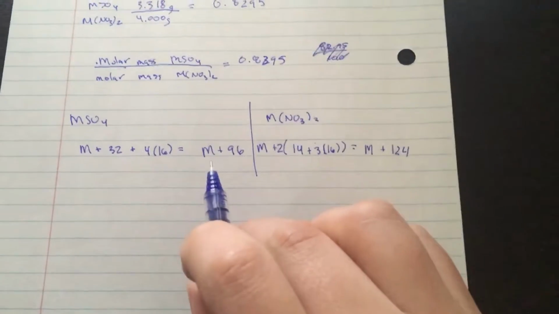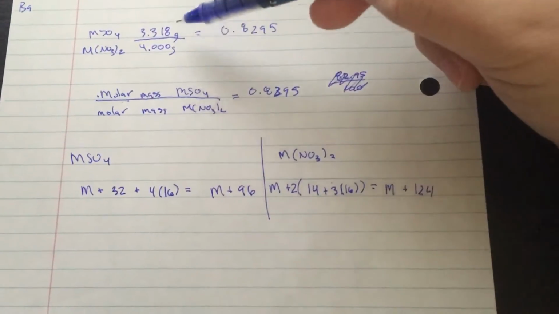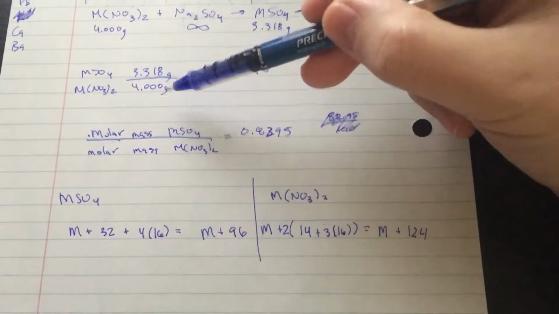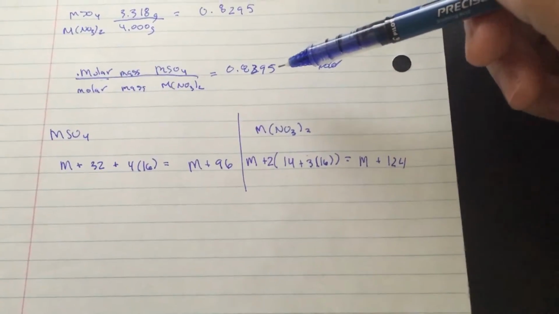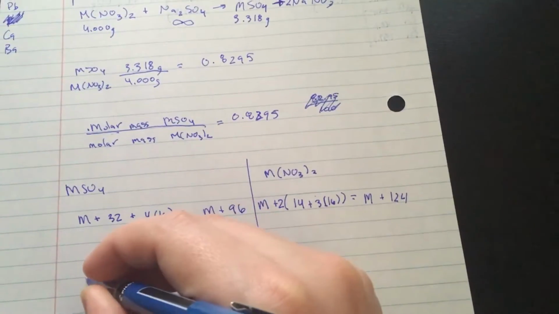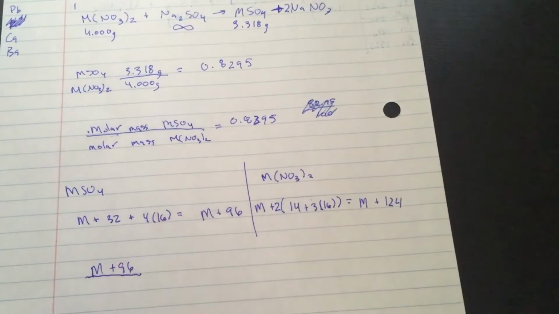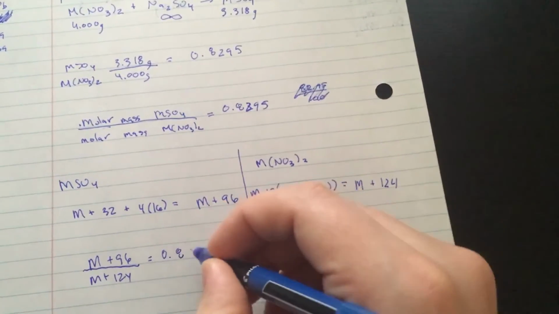So obviously I know some of the molar mass of each one of these. I don't know the M part, but I do know that there is an 83% follow through from reactant to product, a 17% decrease. That means that for me, the molar mass has to be 17% smaller as you go across. So I can rewrite this as the molar mass of MSO4, M plus 96, divided by the molar mass of M nitrate, so M plus 124. This is equal to that ratio that we see there, 82.95. And this is just algebra. I can solve for M, that's moving variables around.